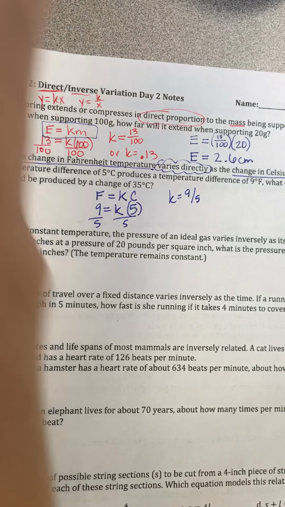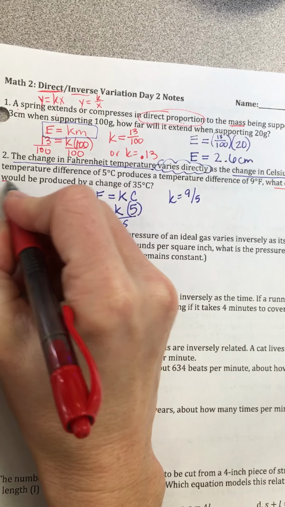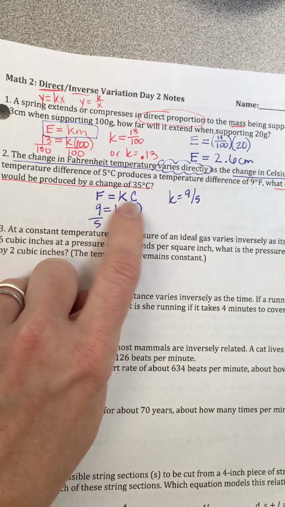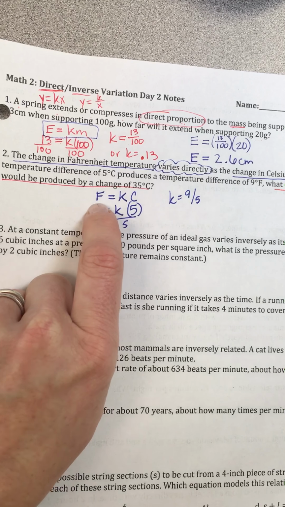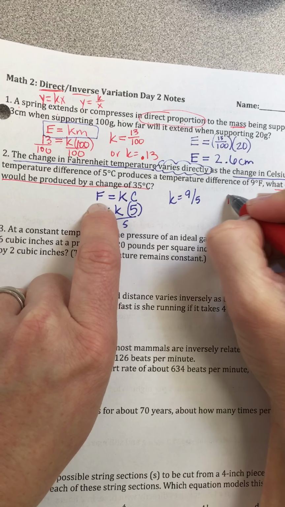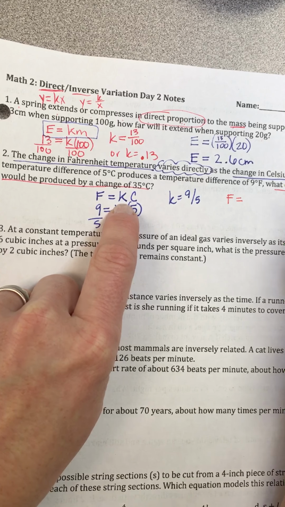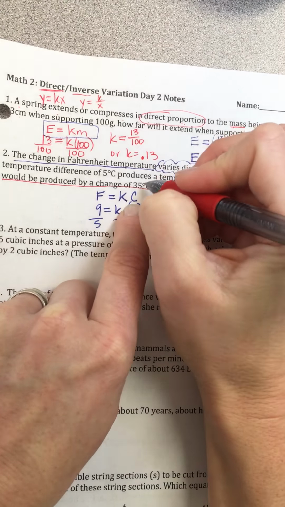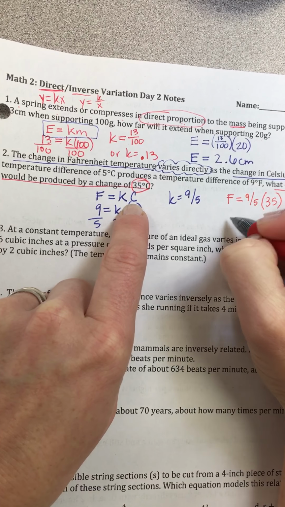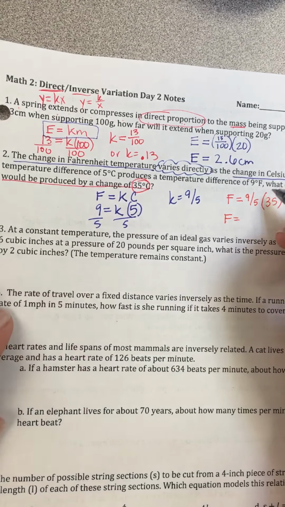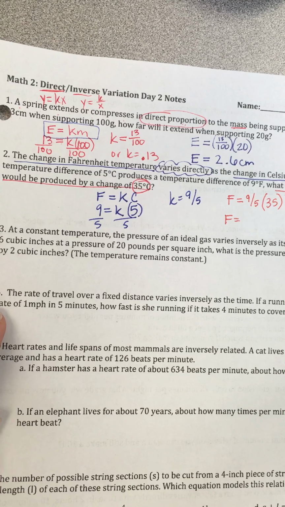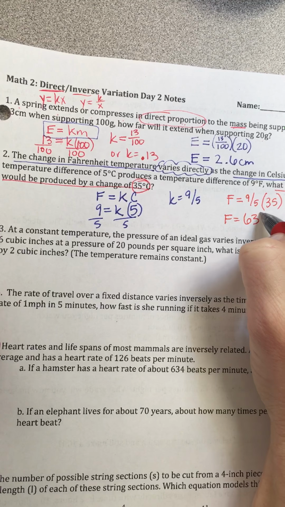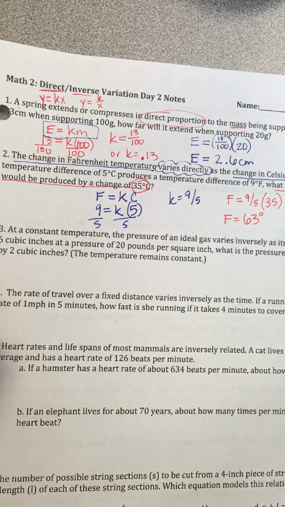And now we need to answer their question. What change in Fahrenheit would be produced by a change of 35 degrees Celsius? All right, so let's go back to our original formula. Do I have a Fahrenheit temperature to plug in? No. Do I know what K is? Yes. What is it? 9/5. Do I have a Celsius temperature to plug in? Yes. 35. And that one's ready to just put in your calculator. 9/5 times 35. 63? 63 what? Degrees Fahrenheit. Okay.